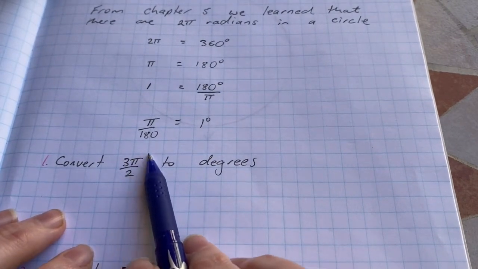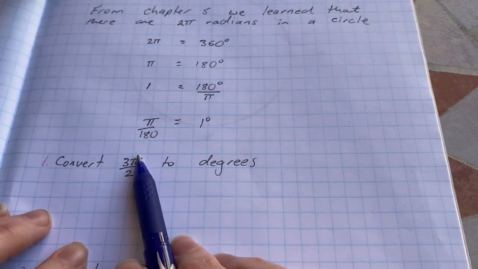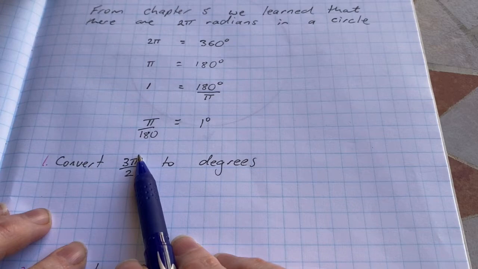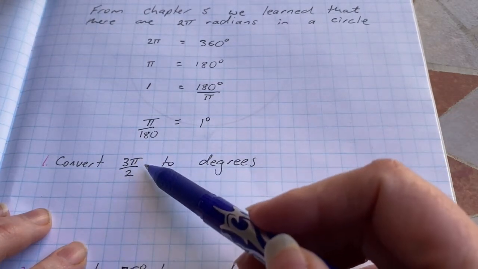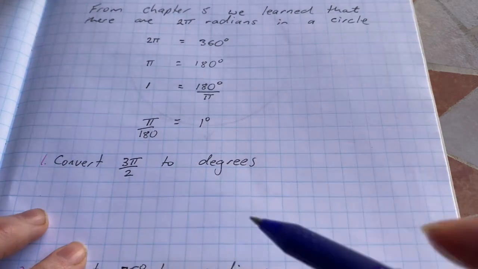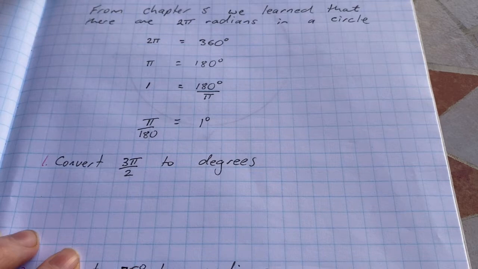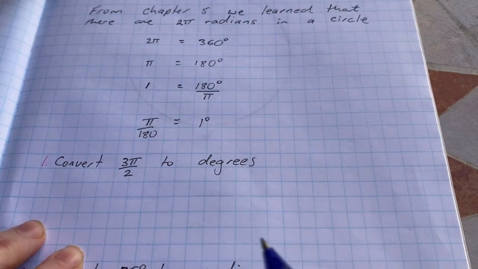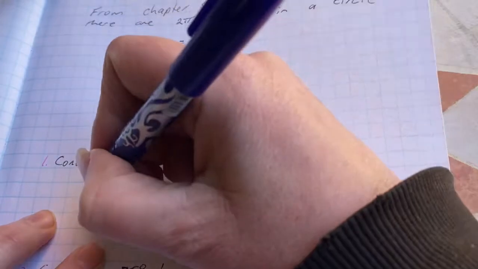Now you notice I'm not putting any symbol here for radians. It's just automatically known that it's radians from the context. I have seen situations where there's a little C for radians, or they'll write the word rad, but it's not required. It is a unit of measure relative to the radius of the circle, but it doesn't need a symbol there for it. Now, there are 2 methods to do this one.